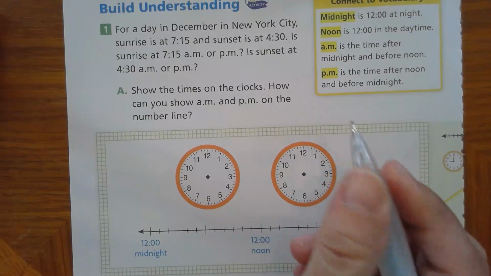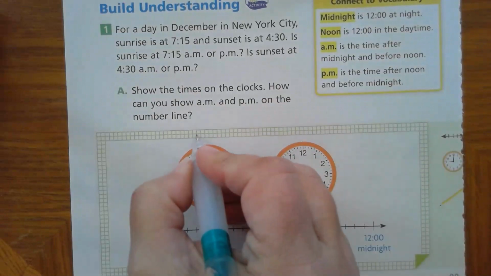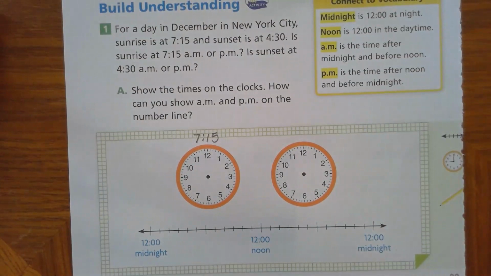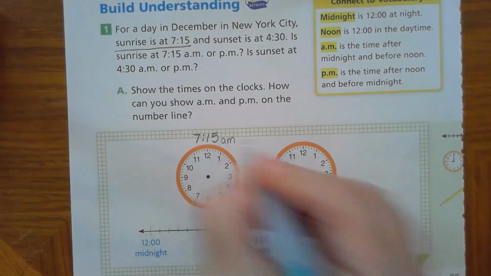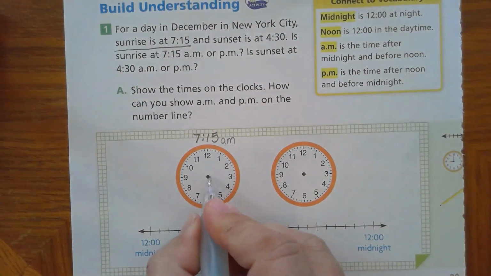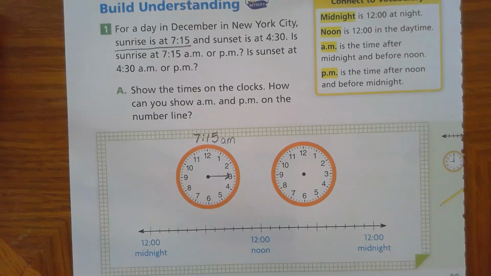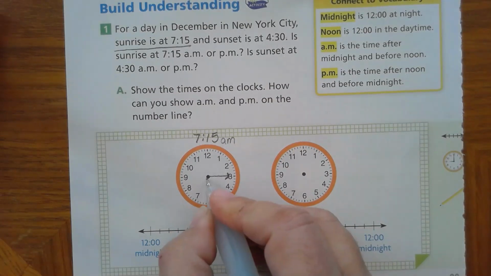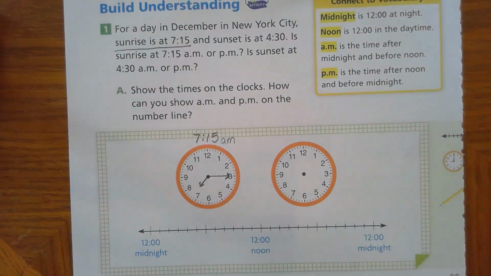We'll start here with this one. We'll say this is our 7:15. Well, if it is sunrise at 7:15, that's in the morning, so of course that's going to be AM. The hands on the clock. That minute hand is going to be reaching out and touching the 3 because that's your 15-minute mark. And 7 is your hour. It's just going to be a little bit past 7 because we've already gone from here to here, 15 minutes. So that hour hand's going to have moved just a little bit toward that 8. Not a lot, but a little bit.